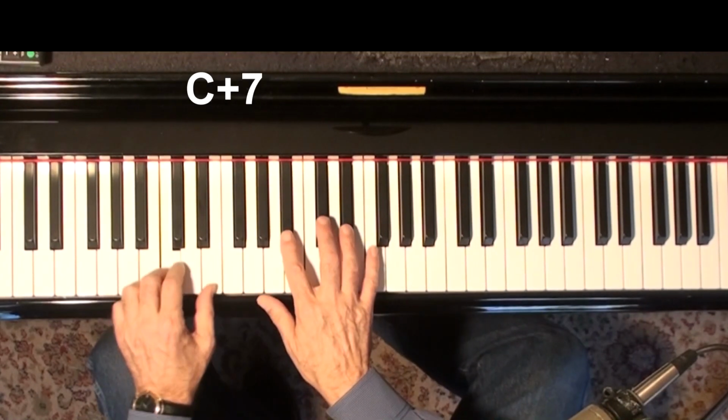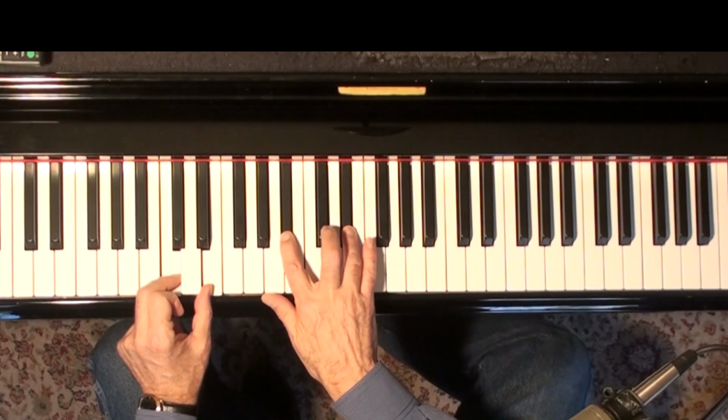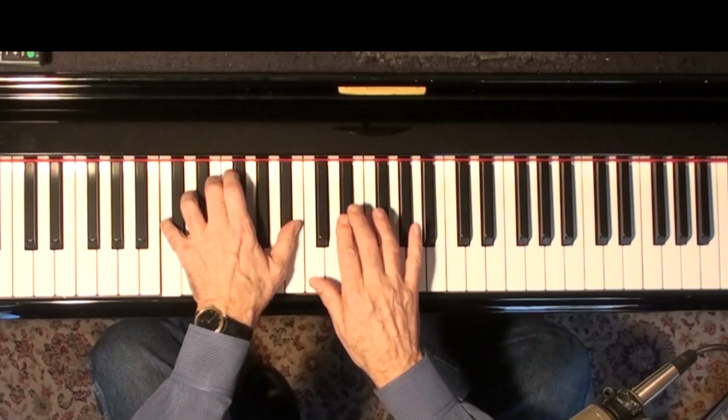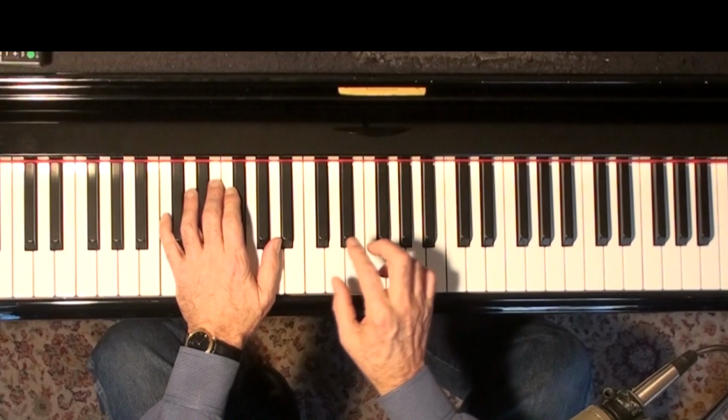Even just a simple sharp 9 chord is an altered chord. Most of the time it's called C7 sharp 9, but it is an altered chord. And you can use the altered scale with it. And the altered scale is pretty easy.